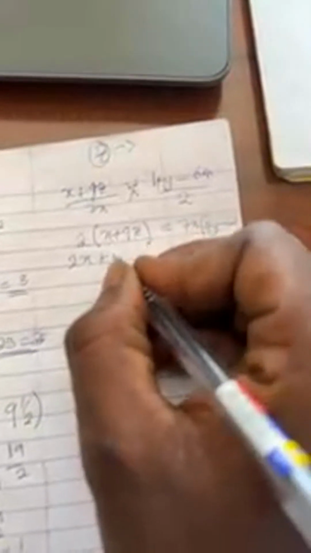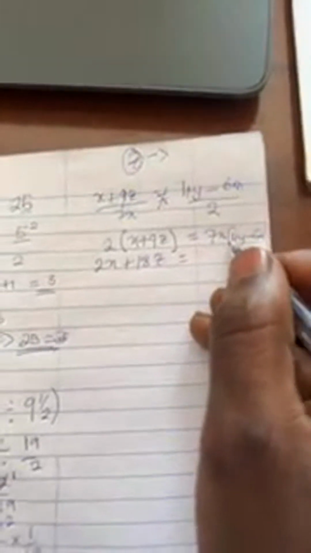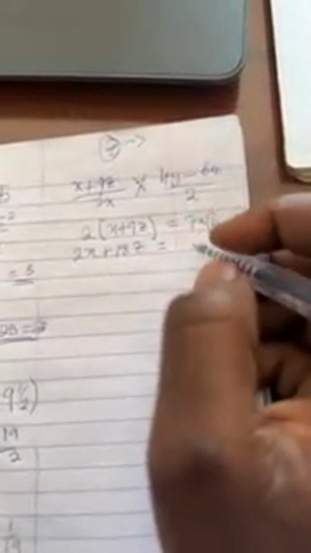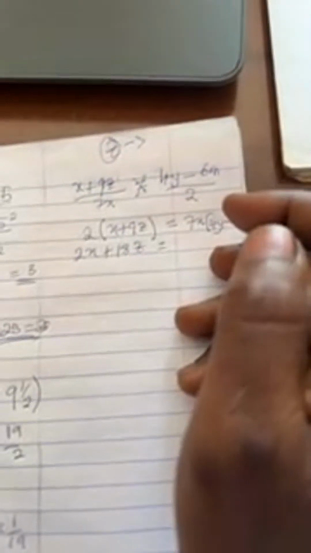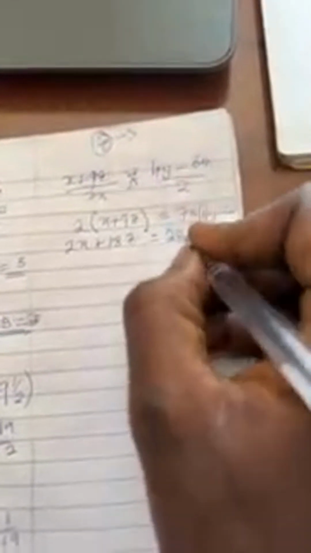So from here we can expand the bracket. We can say 2 times x, which is 2x, plus 2 times 9z, which is 18z, is equal to 7x times 4y, and 7 times 4 is 28, so 28xy, then minus 7 times 6.